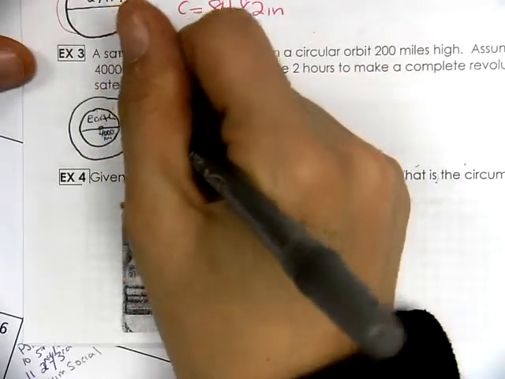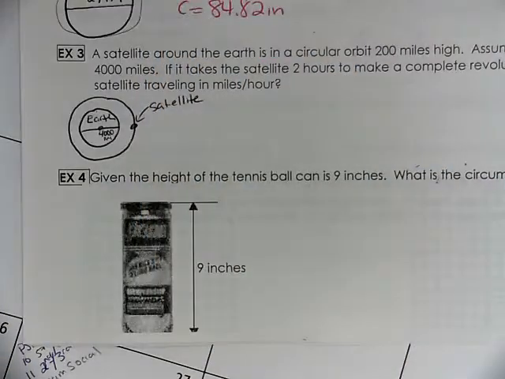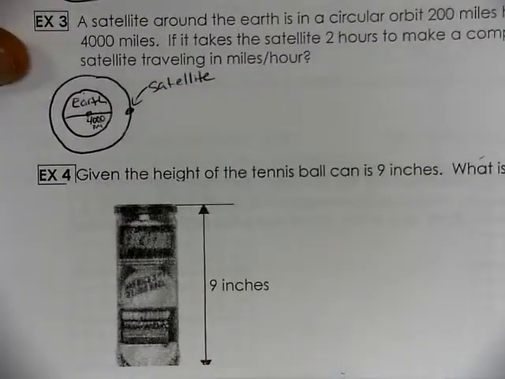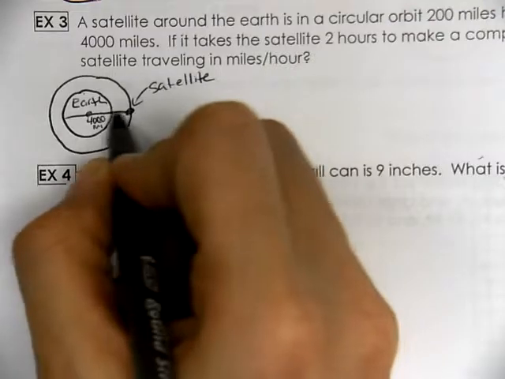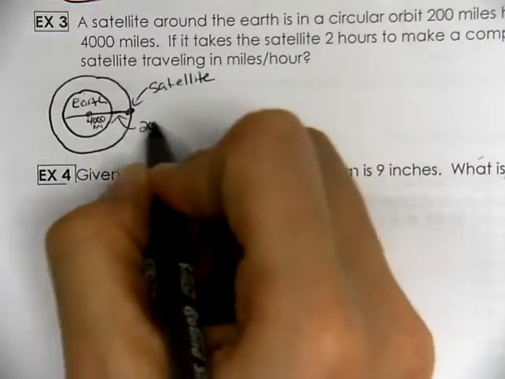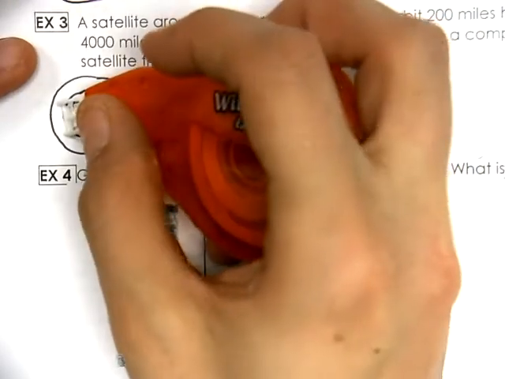Here's our satellite. "200 miles above it" means the distance from where the Earth ends and the satellite begins. This little section right here is 200 miles. And this should be just the radius.